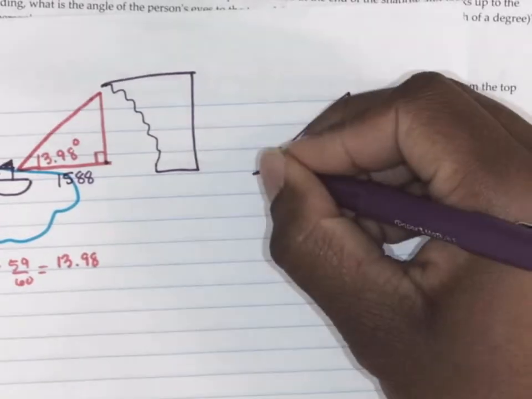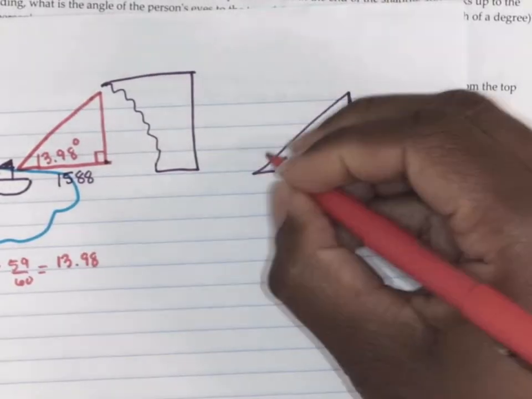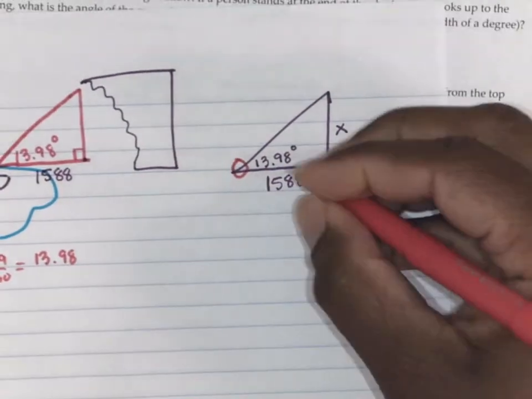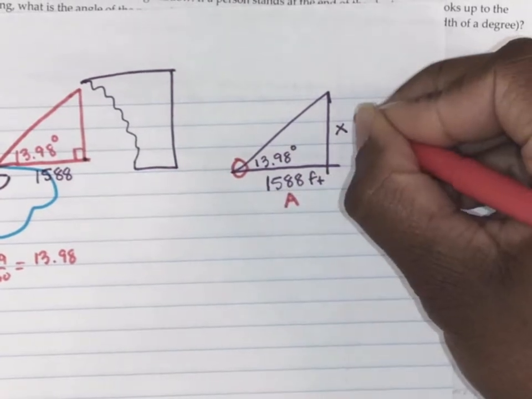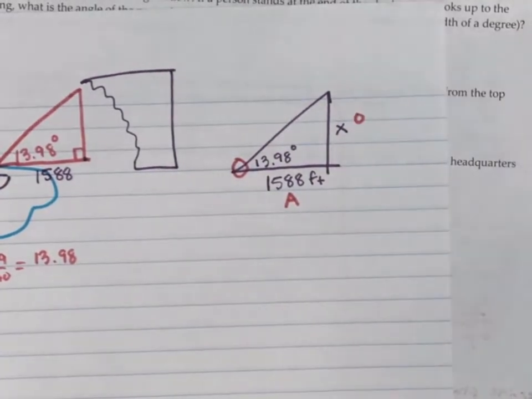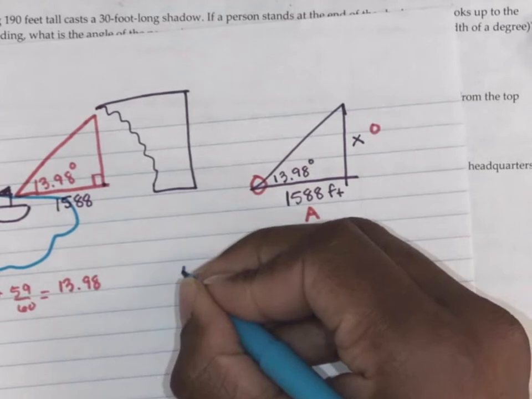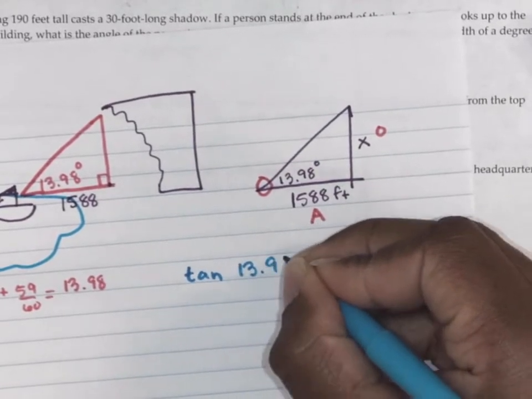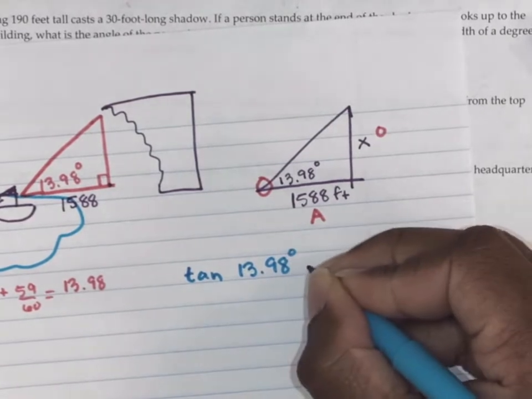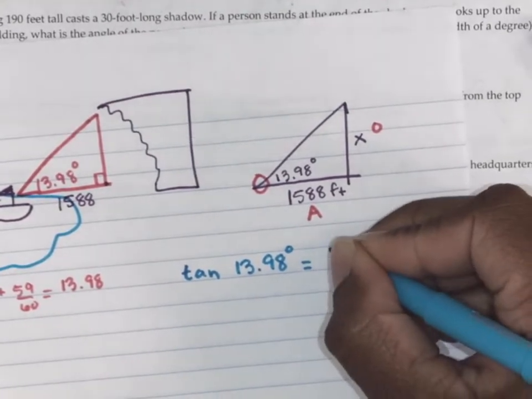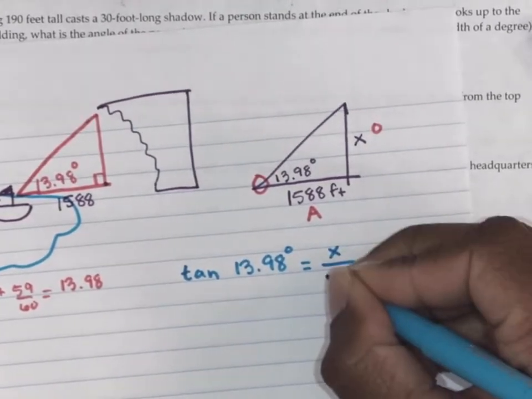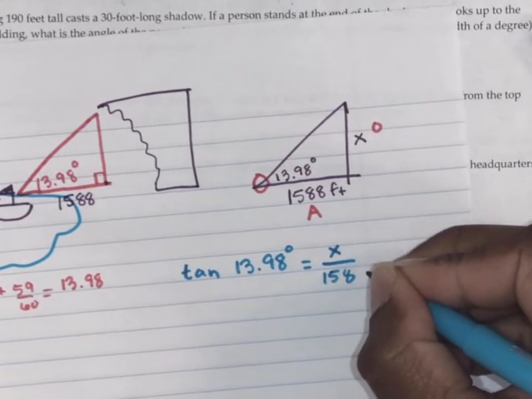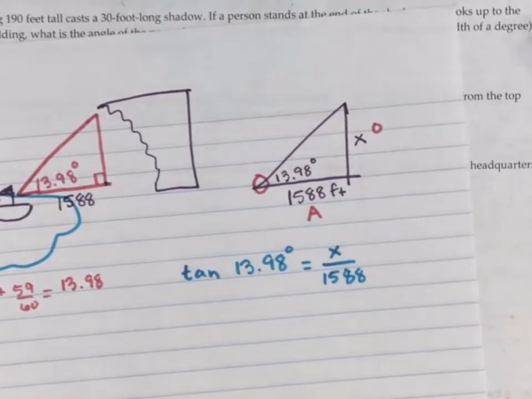Right, so from this angle, we've got adjacent side and we've got the opposite side. So we're using tangent. I'll say tangent of 13.98 degrees equals the opposite side, which we don't know yet, divided by the adjacent side, 1,588 feet.